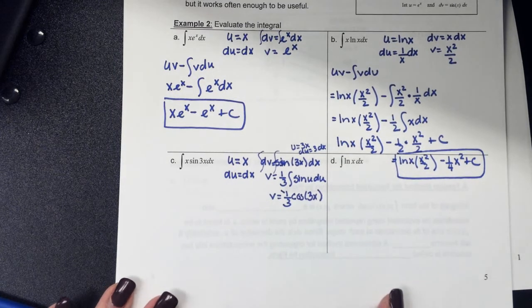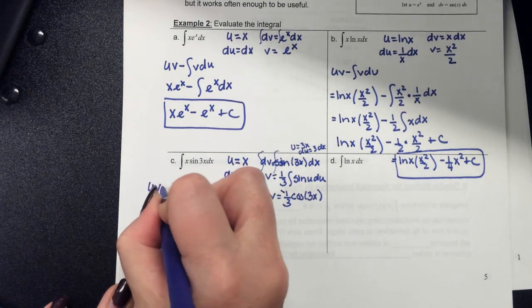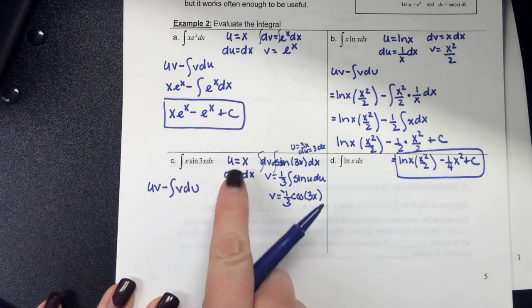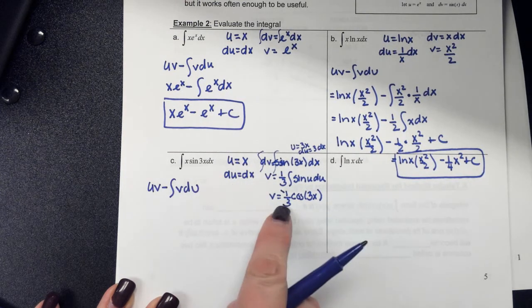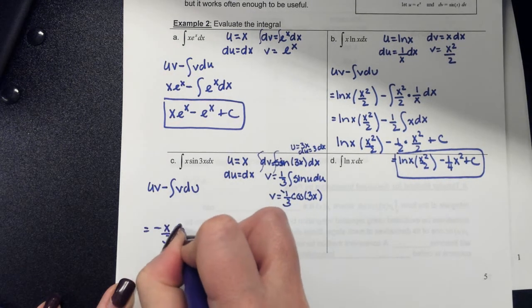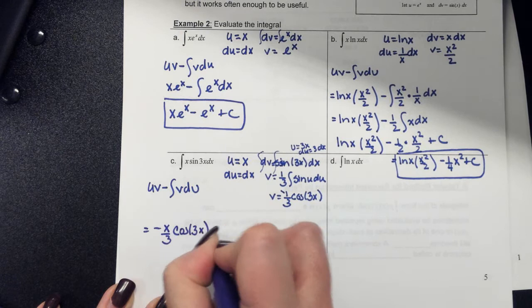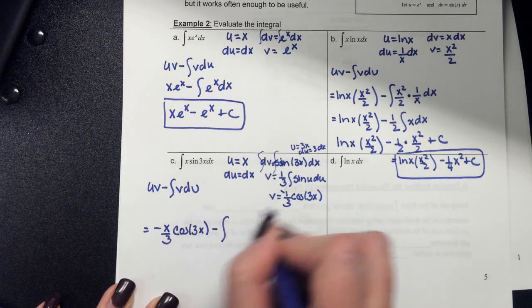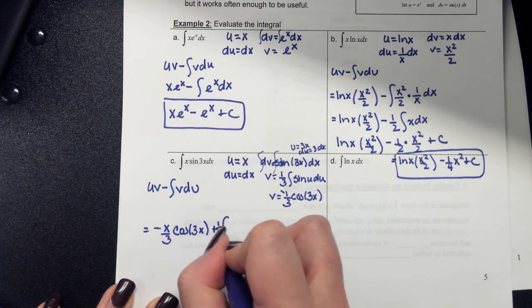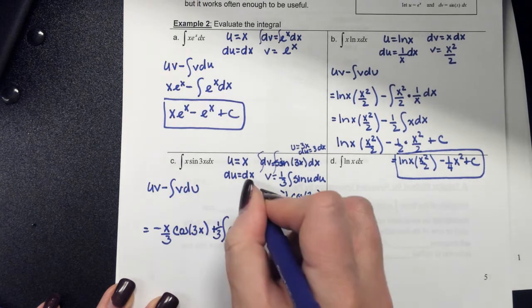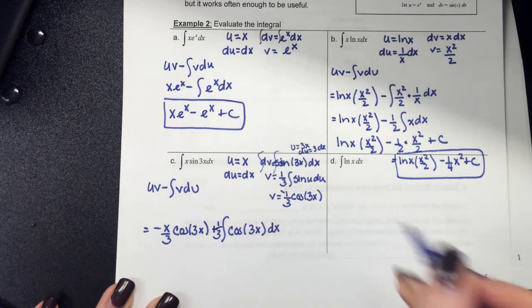So now let me plug it into my parts formula, u times v minus the integral of v du. So u times v, so x times negative 1/3, that's where I'm going to get a negative x over 3 cosine of 3x. Minus the integral of v, which is that negative 1/3 that I'm going to pull out, so I'm just going to write this as a plus 1/3, cosine of 3x times my du, which is a dx.